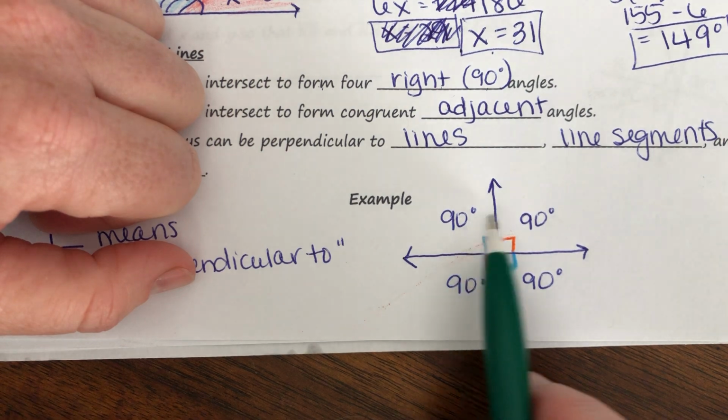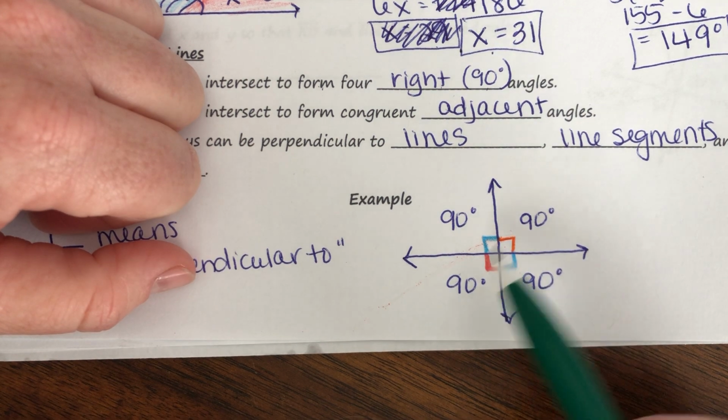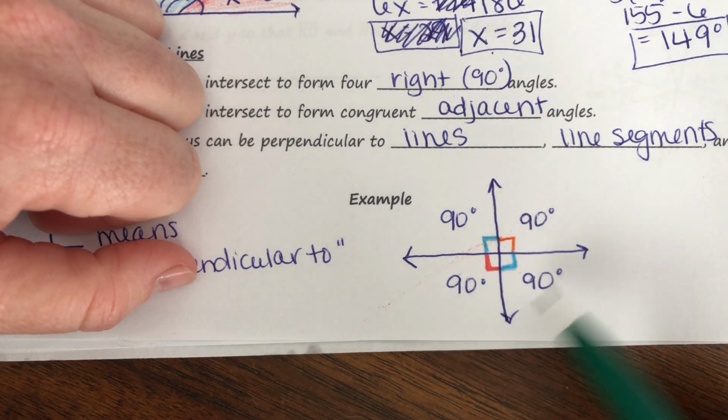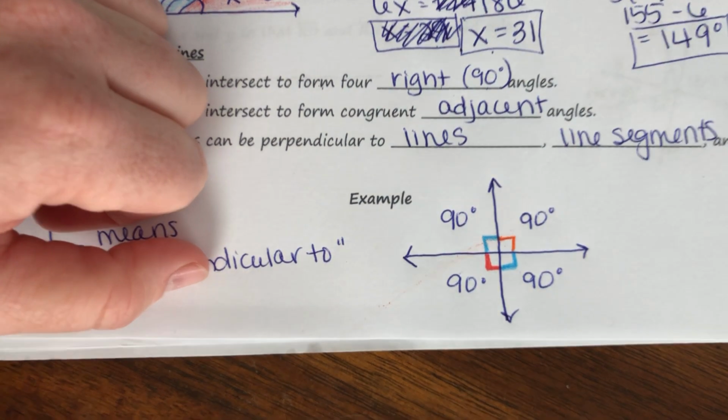And so if all of the angles are 90, then the ones next to each other are both the same size. They're congruent. They're both 90. The ones across from each other are congruent. They're both 90. All the angles here are 90 degrees when 2 perpendicular lines intersect.